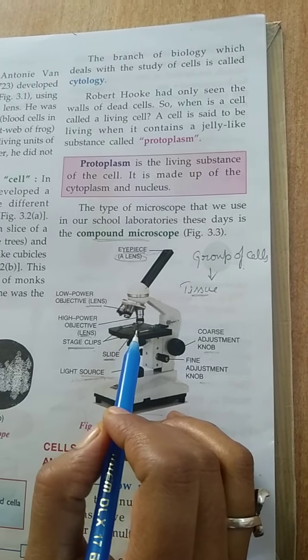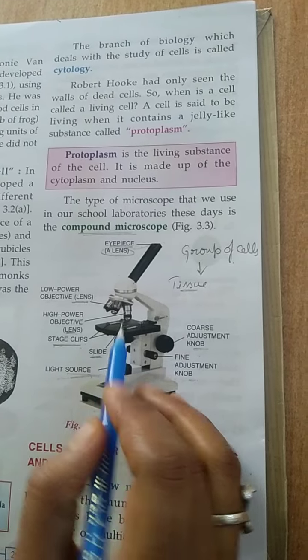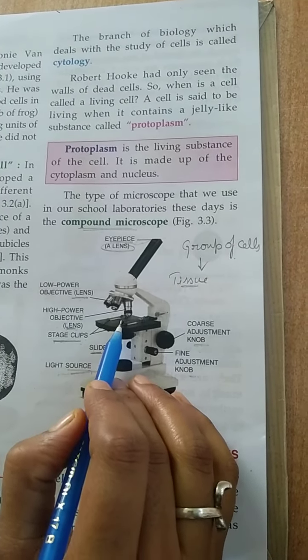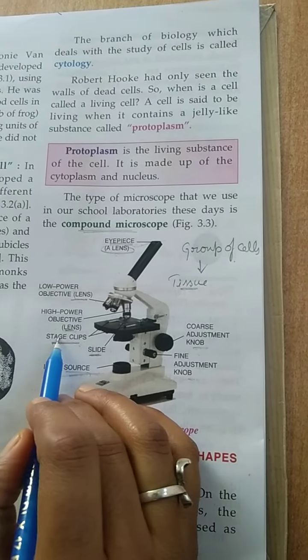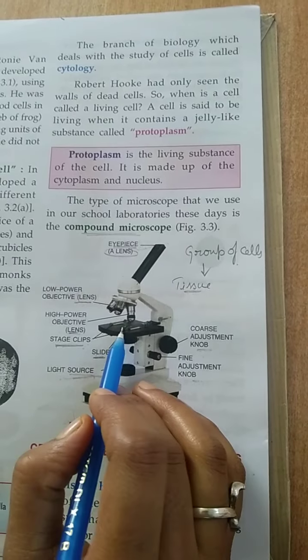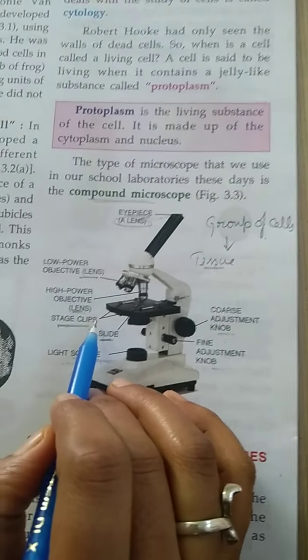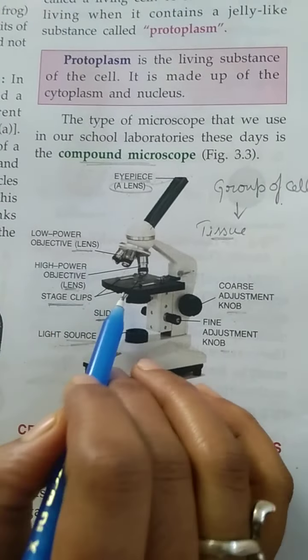They are taken on the glass slide and placed here on the stage. These are the stage clips to fix the glass slide. We adjust it and fix it using these stage clips.